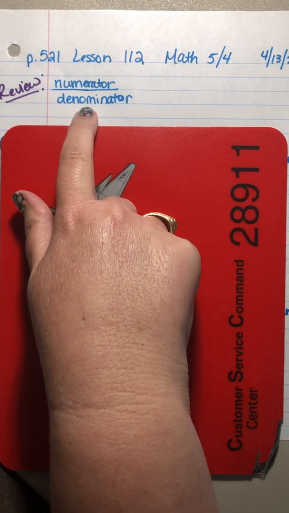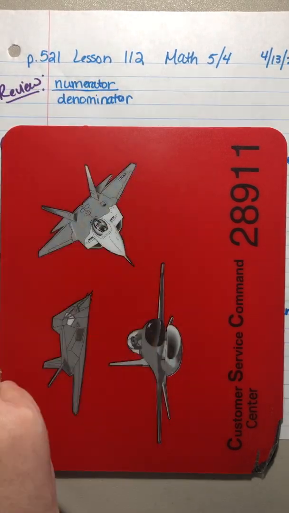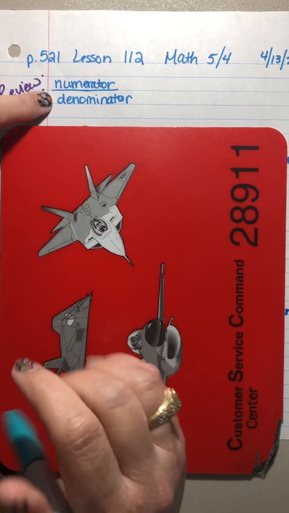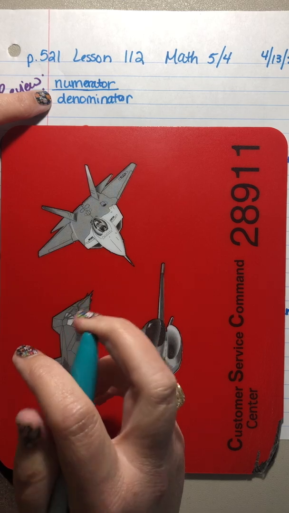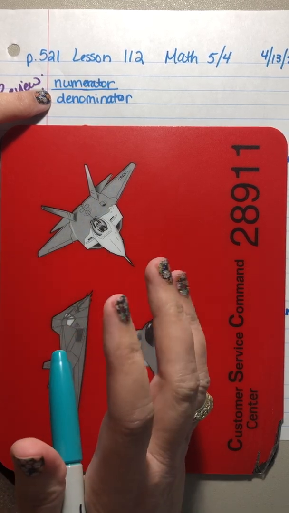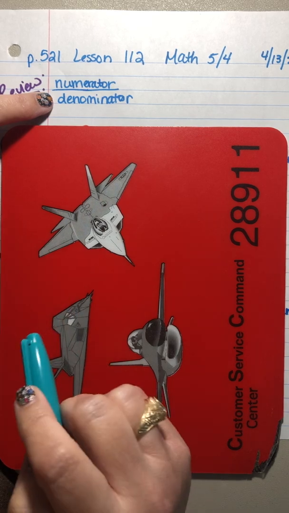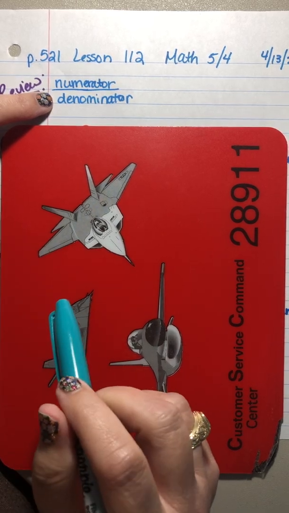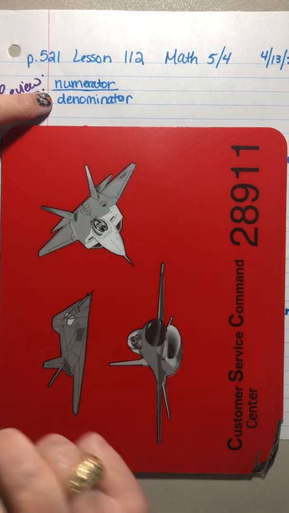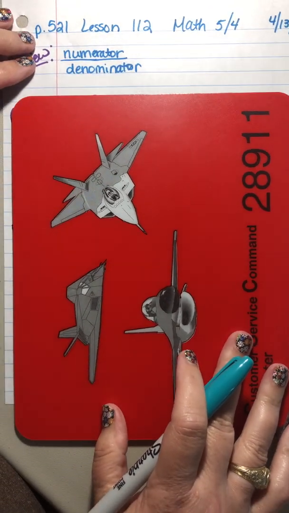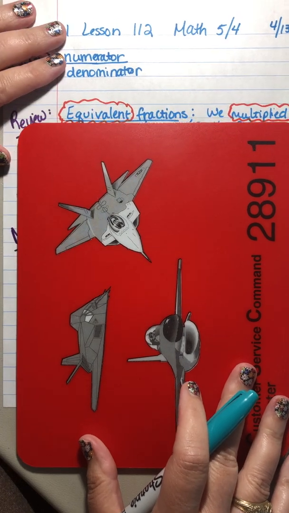Review. When we look at a fraction, the top number is called the numerator and the bottom number is called the denominator. Denominator and down both start with D, so denominator, down, and that's how I remember the denominators on the bottom. We've reviewed that quite a few times, but I wanted to cover it one more time before we moved on.